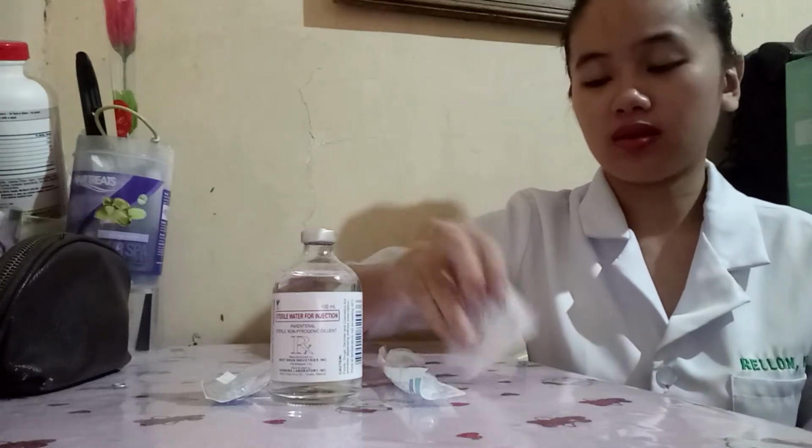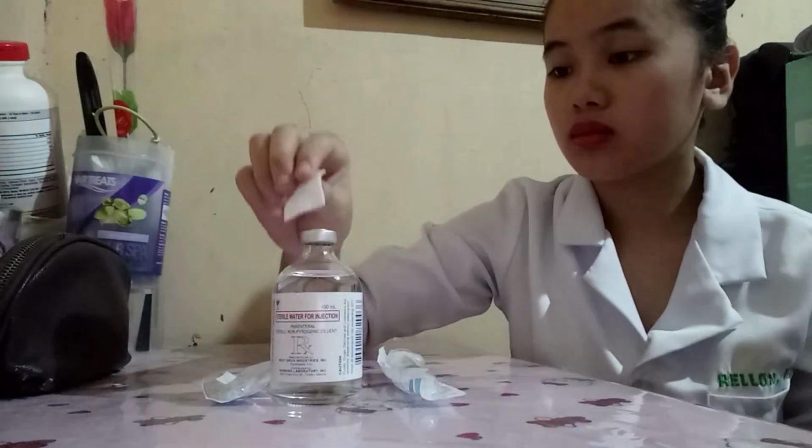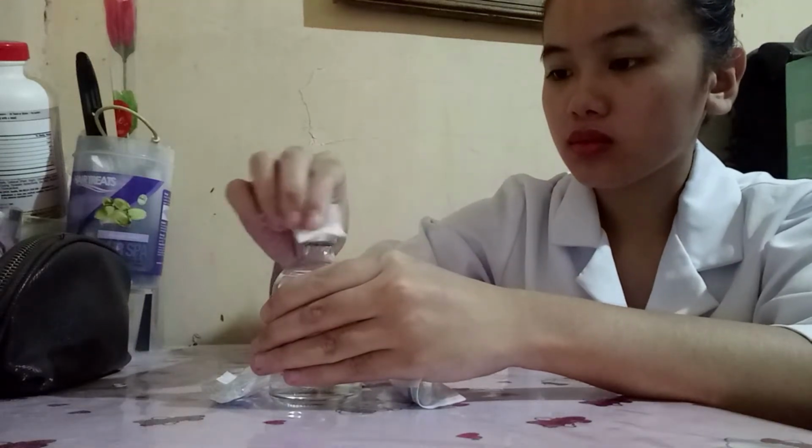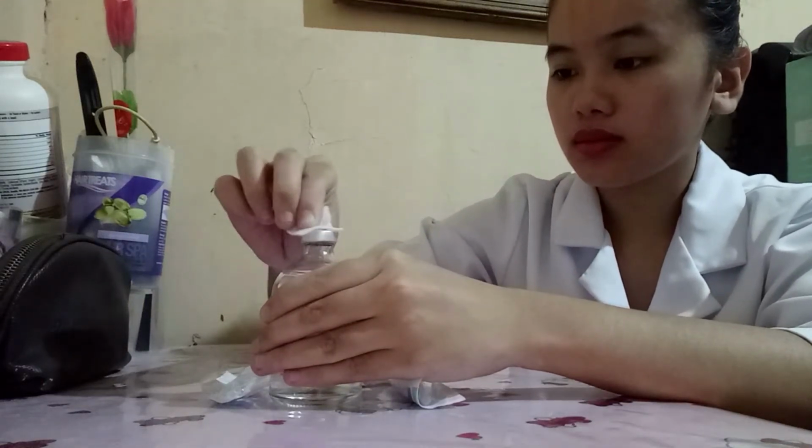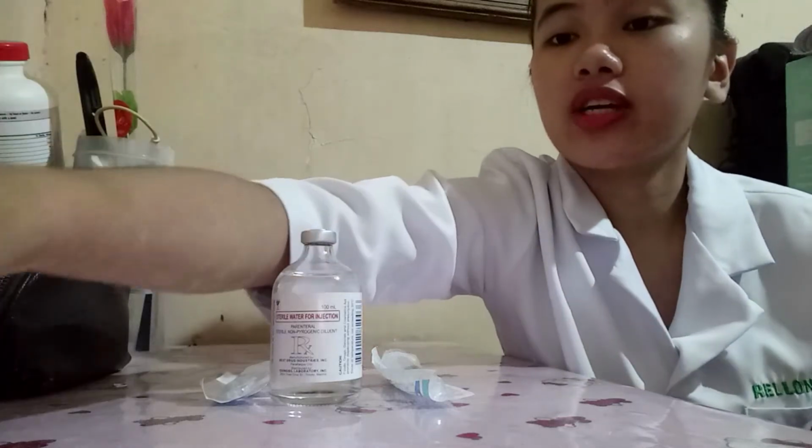Like that. And now I'm going to clean the rubber cap of the vial, because it is a previously opened vial, with an antiseptic or alcohol swab by wiping it in a circular motion. Discard after cleaning, because the rationale behind that is to obtain the maximum antibacterial action.